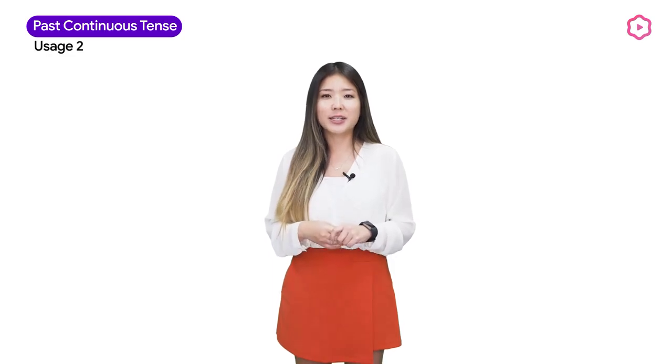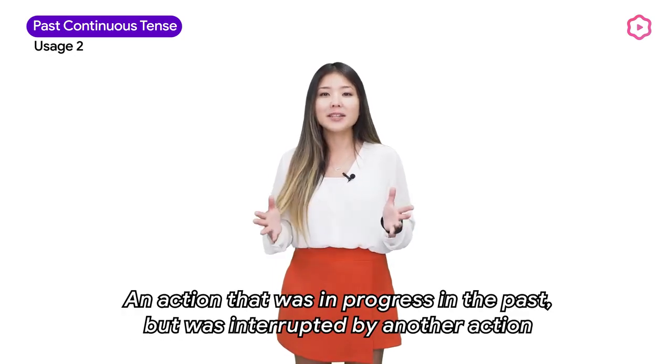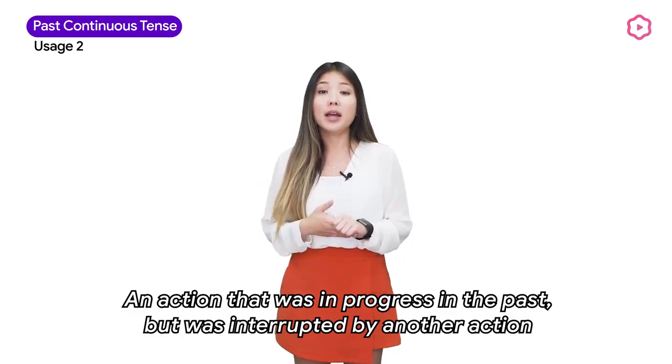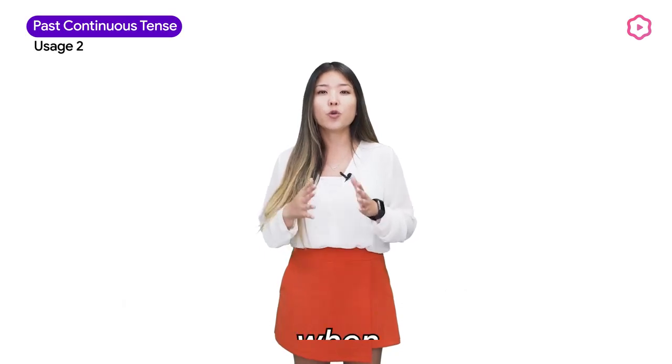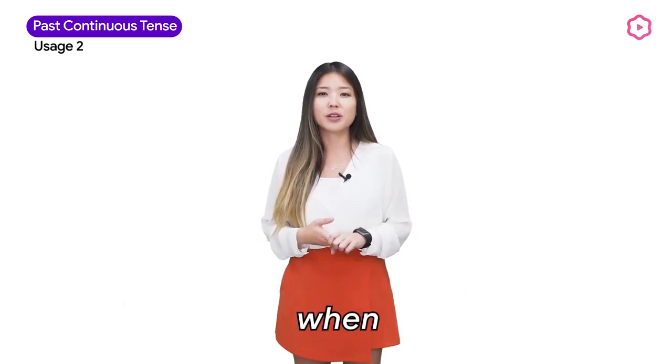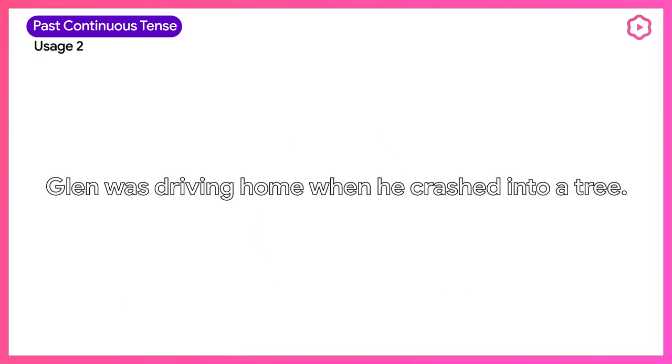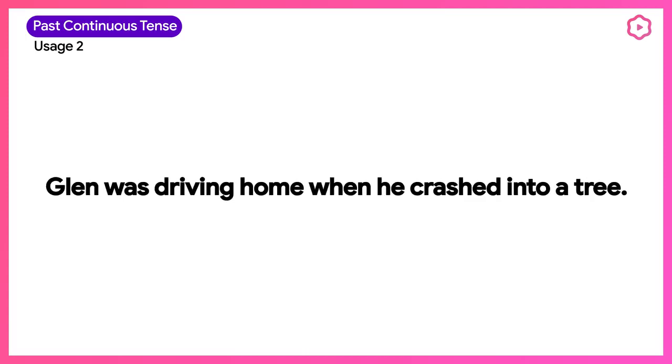Let's talk about another usage for the past continuous tense. We can use this tense to talk about an action that was happening in the past, but it was interrupted by another action. We use the word when to show this interruption. Let's take a look at the example. Glenn was driving home when he crashed into a tree.